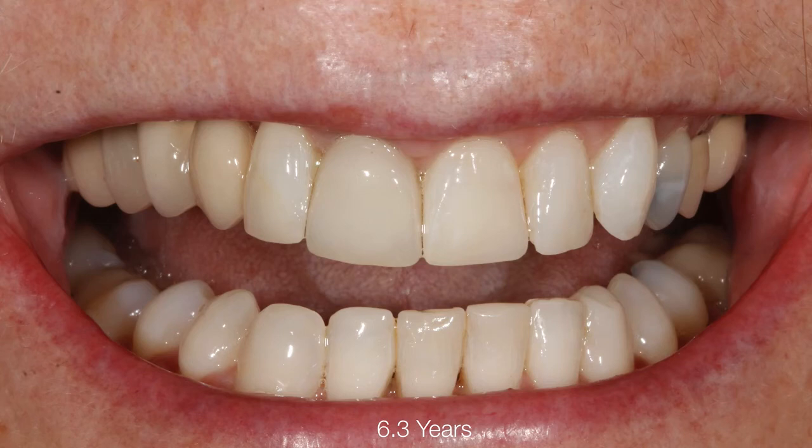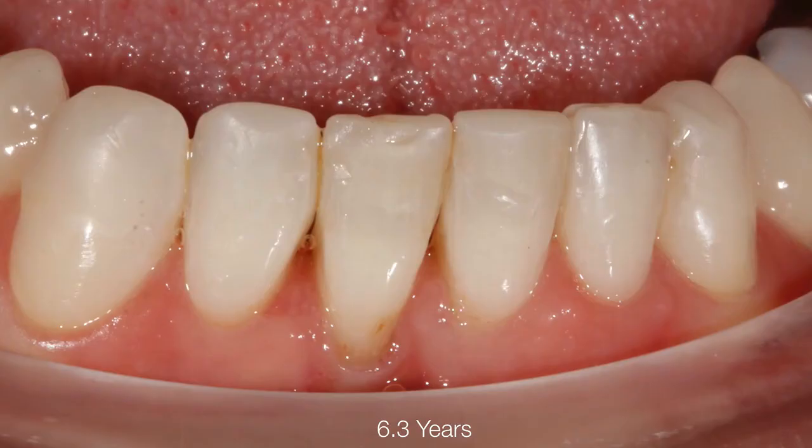Sorry about this slight exposure issue with this photograph. You see a little bit of wear on the lower central, a bit more wear on the lower central, and a little bit on that lower left canine. But the way to think about this is, here we are at 6.3 years.